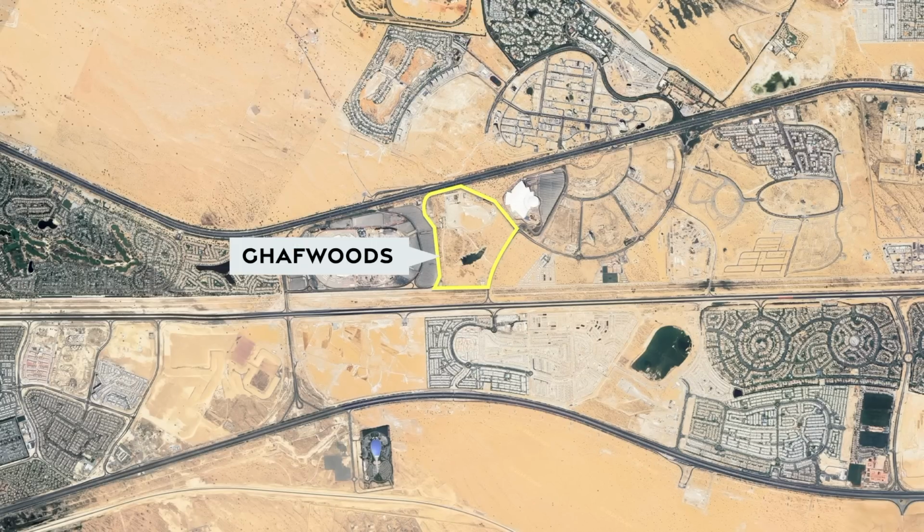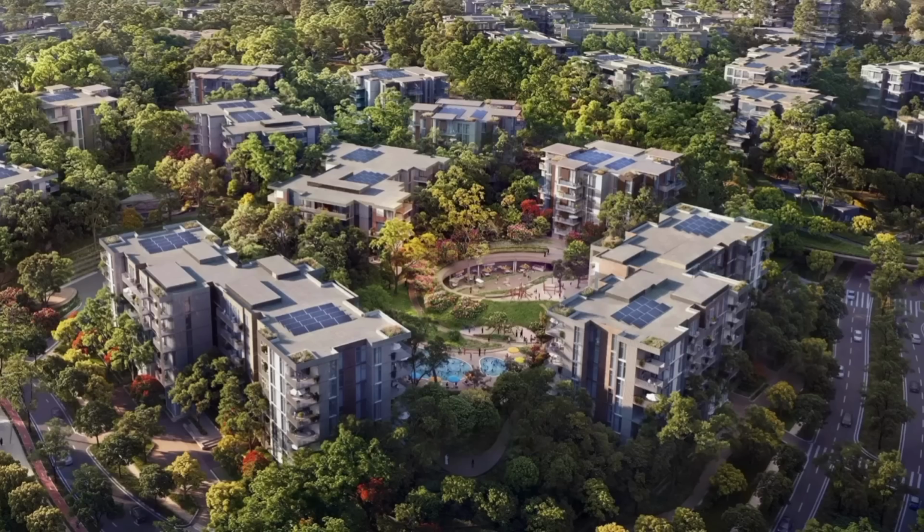Next is Gulf Woods by Majid Al Futtaim. This is one of the most highlighted and talked about projects in this zone. It is an upcoming development consisting of low-rise buildings in a location in between Global Village and the IMG World of Adventure.